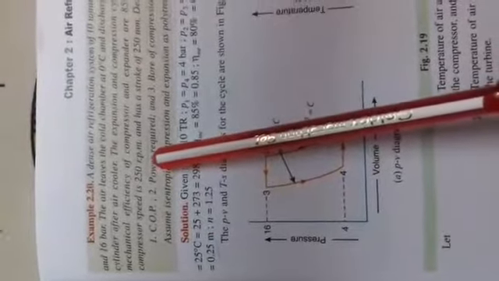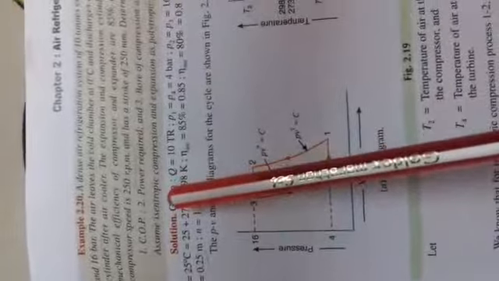The compressor speed is 250 rpm and has a stroke length of 250 mm. Find first COP, second power required, and third bore of compressor and expansion cylinder. Assuming isentropic compression and expansion as polytropic, n is equal to 1.25. Now what are the given things?